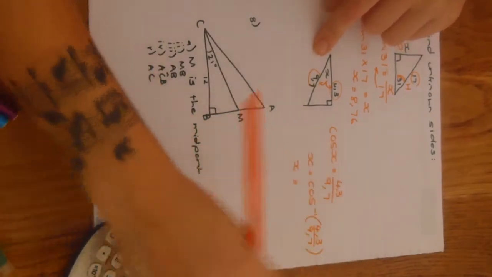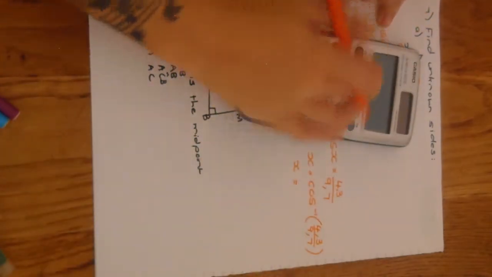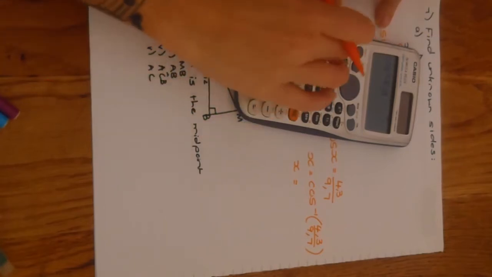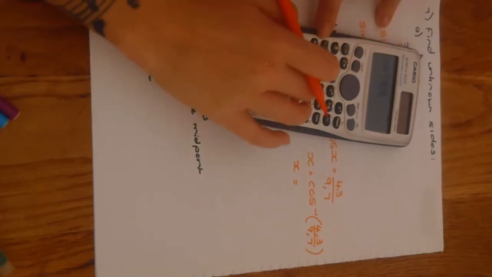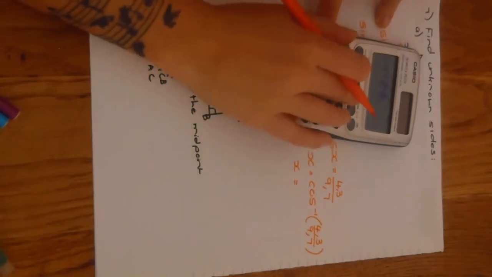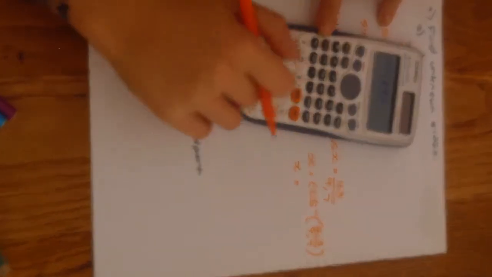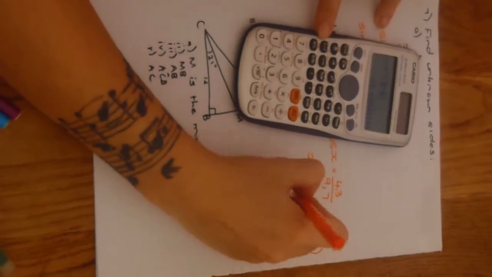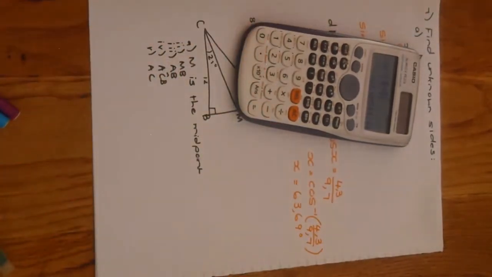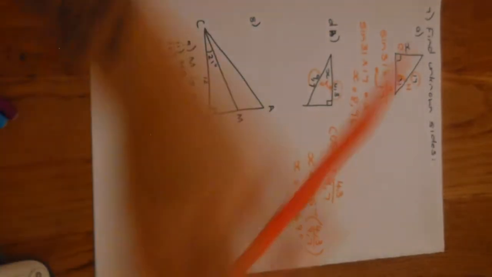So x equals shift cos of 4,3 over 9,7. Okay. 63,69 degrees. Okay, easy, easy.